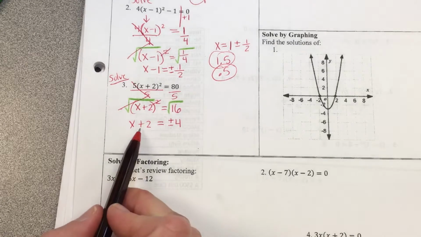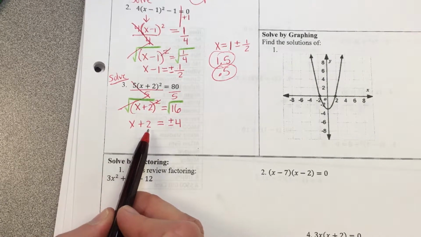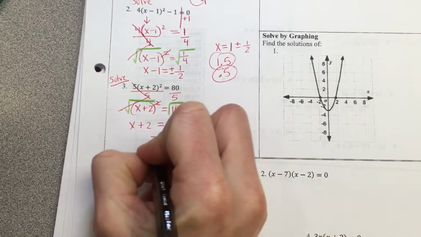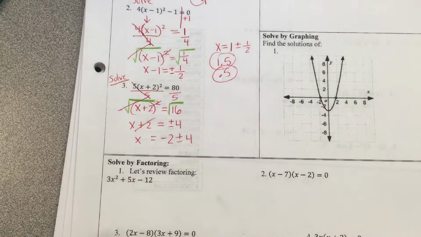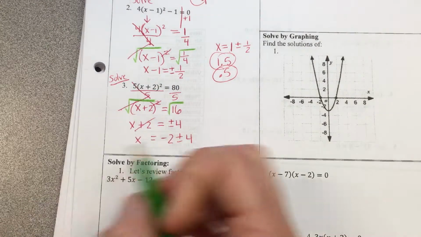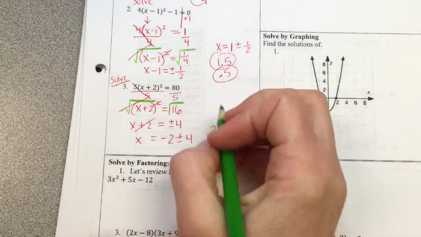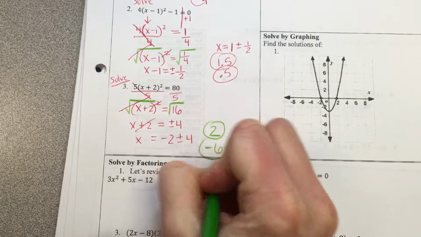All right, the last thing I do is move +2 so it becomes -2. Okay, it becomes -2. All right, once again, there's no square roots or no i's, so you do have to finish it. You do -2 plus 4, and you can use your calculator. -2 plus 4 is 2. And then you have to do -2 minus 4, which is -6. Okay.